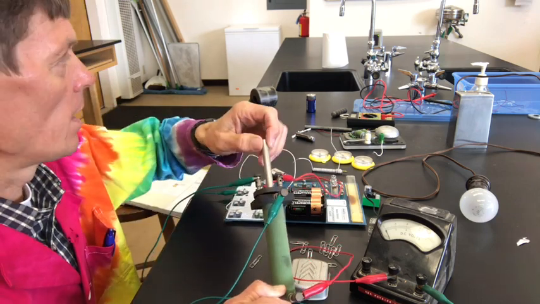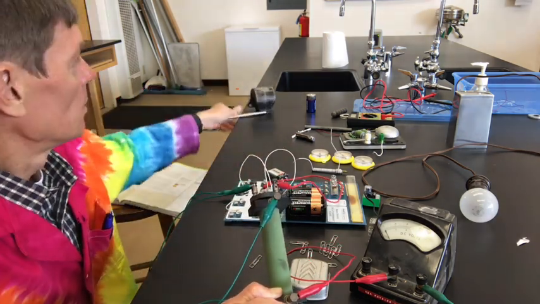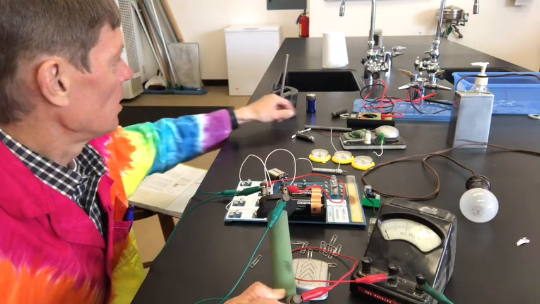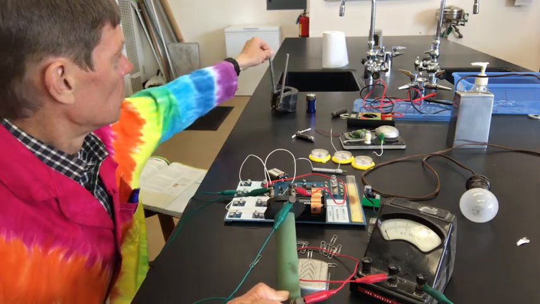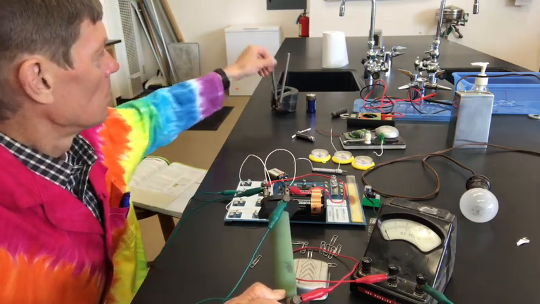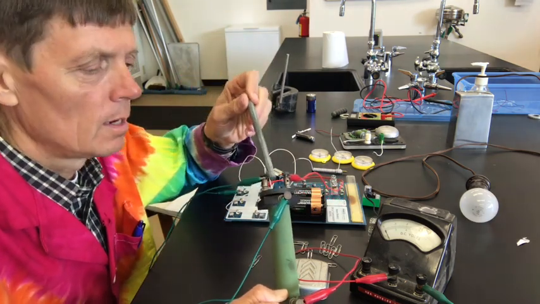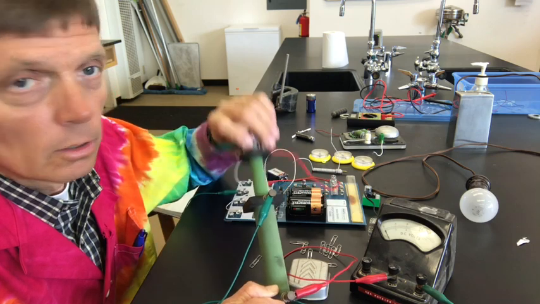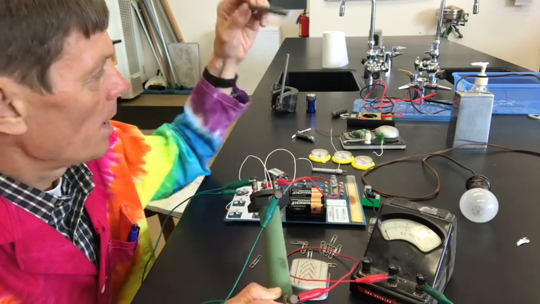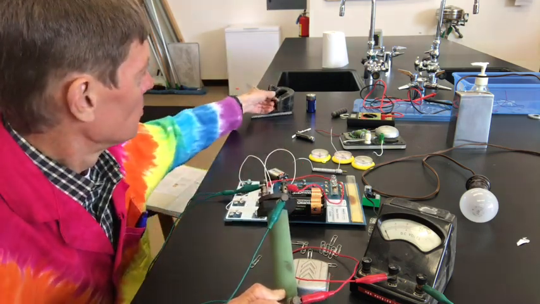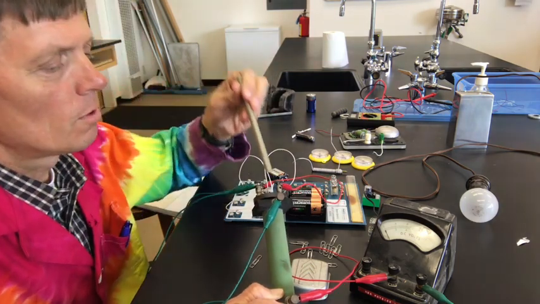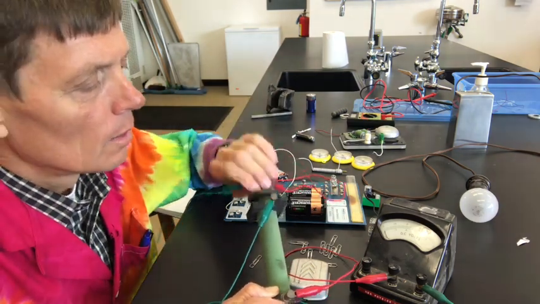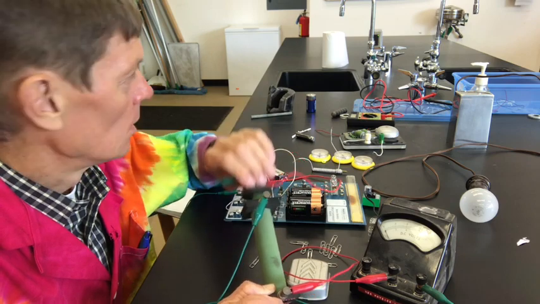Now this is a chunk of iron, which you can see by the fact that it sticks to this magnet. This one is not iron. It won't stick to the magnet. What happens if I put that in here? And you can see, not much. We need that iron to let go of the magnet, and then we can use it to generate electricity.